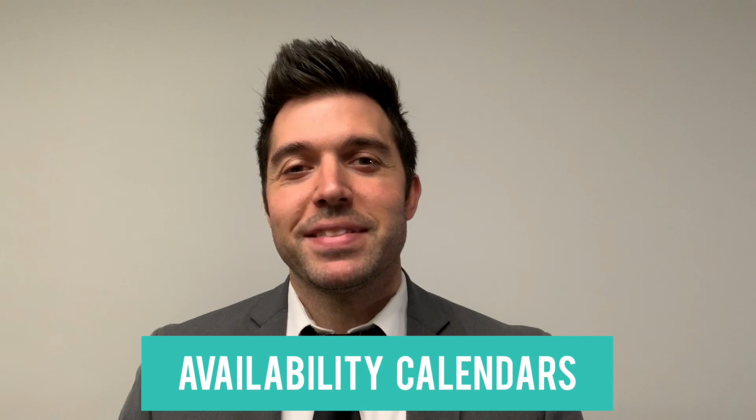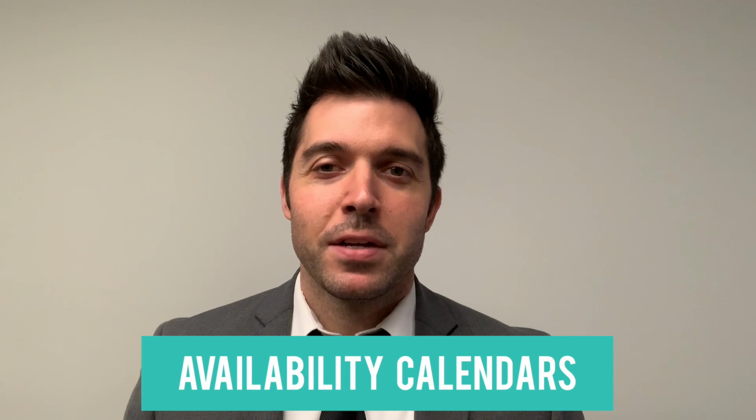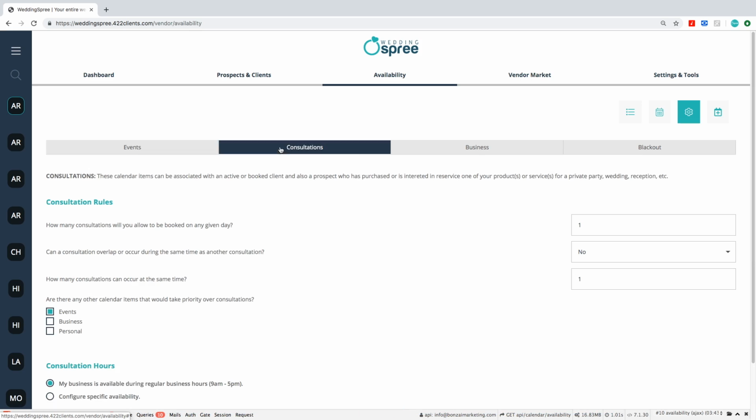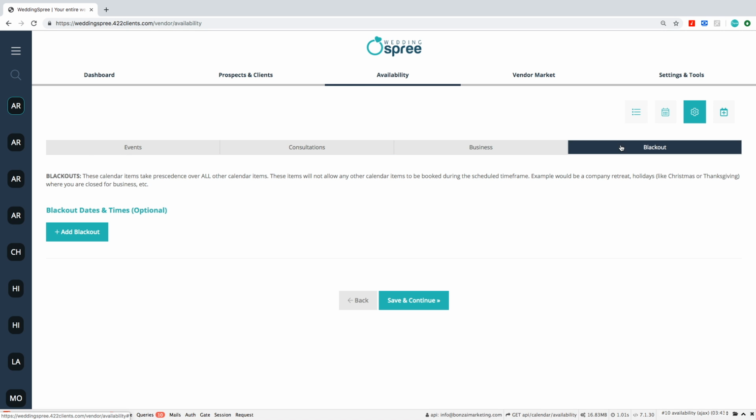All right, step 3, setting up your availability calendars. So there are 4 calendars that we'll need to configure in order to accurately display your availability for your products and services. So let's start with laying down some rules for your events calendar. Now this calendar will be associated with displaying most of your products and services in the SpreeStore.